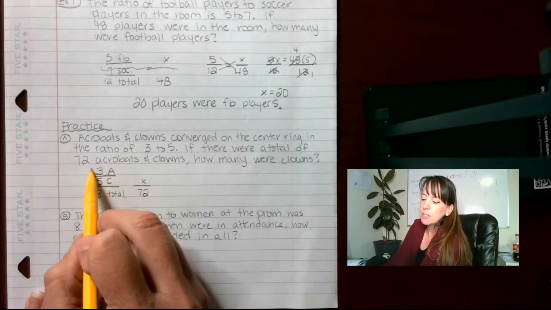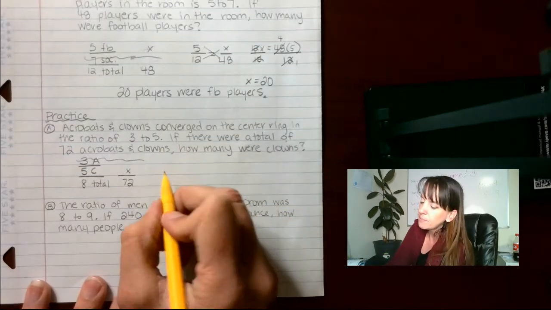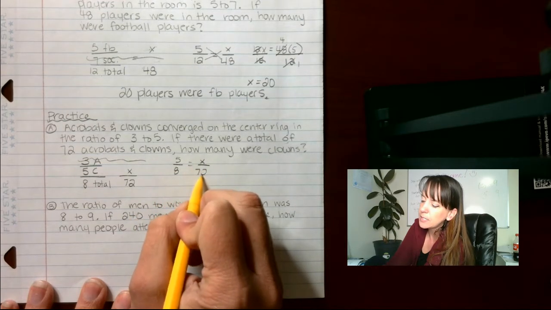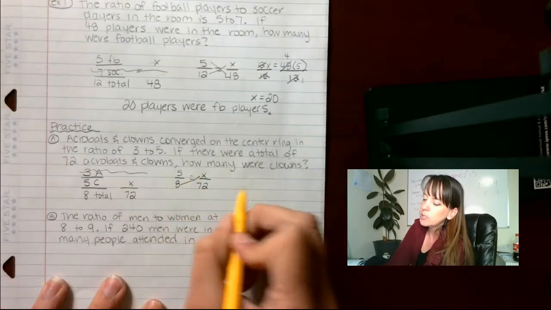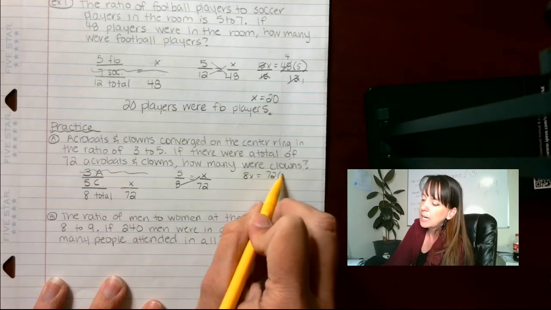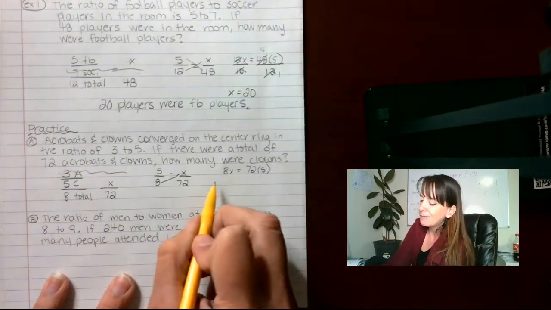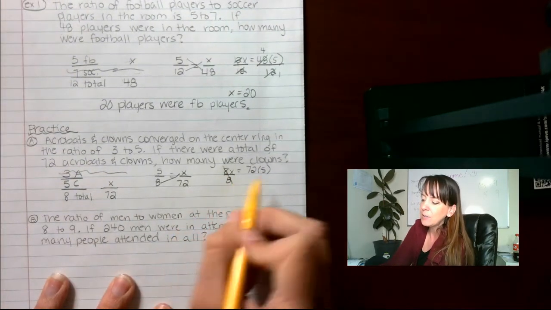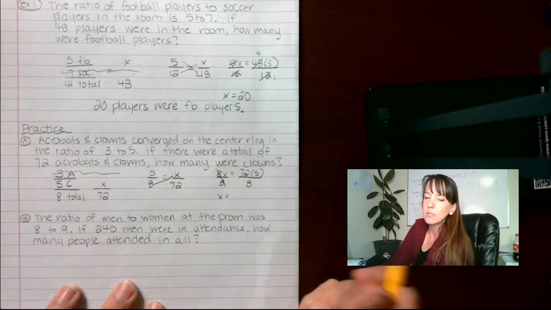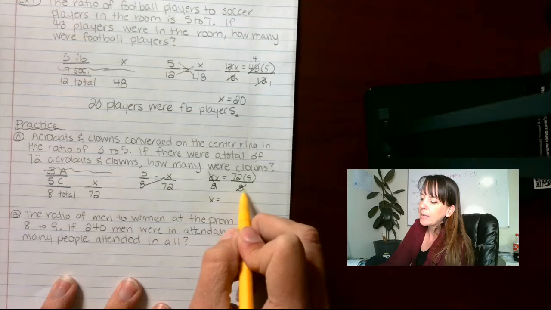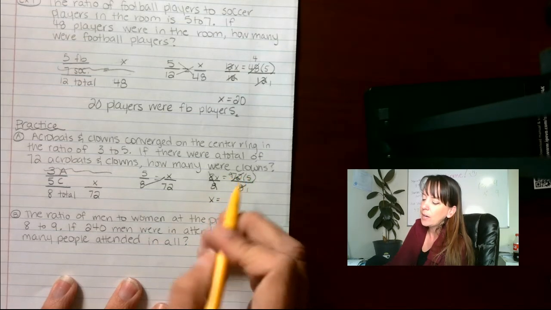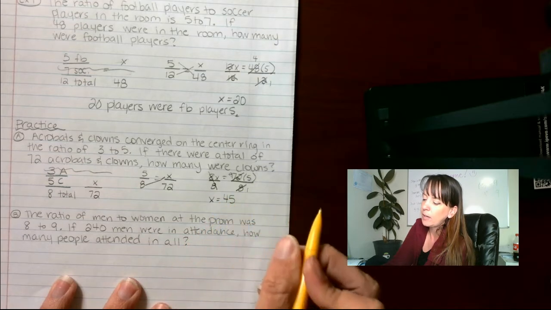That means our acrobats, we can go away with that. We don't even need that. 5 over 8 equals X over 72. If we cross multiply, we get 8X equals 72 times 5. Divide this side by 8 to cancel it out. Divide this by 8. Oh, and I can cross cancel again. Or not cross cancel, just cancel out. Divide by 8, I get 1. Divide by 8 here, I get 9. 9 times 5 will give me 45 were clowns.